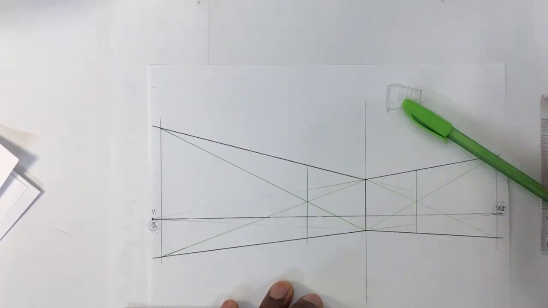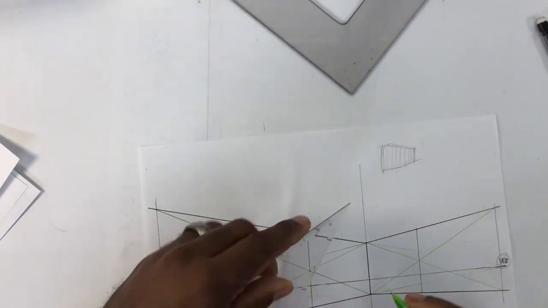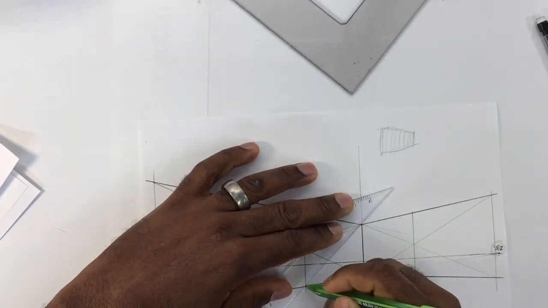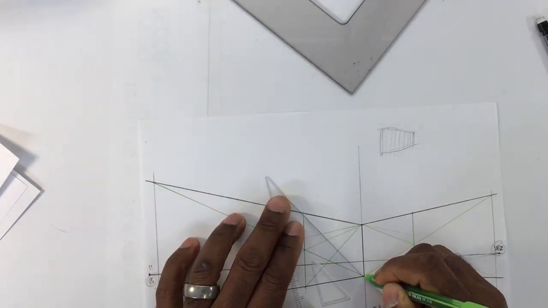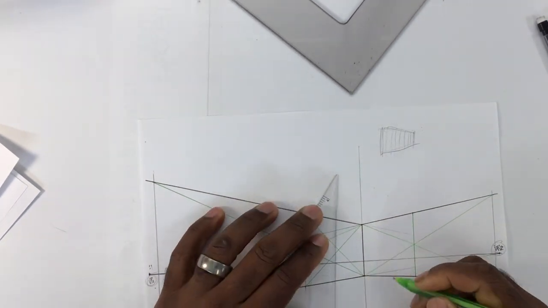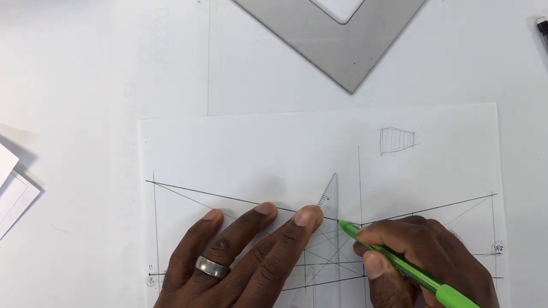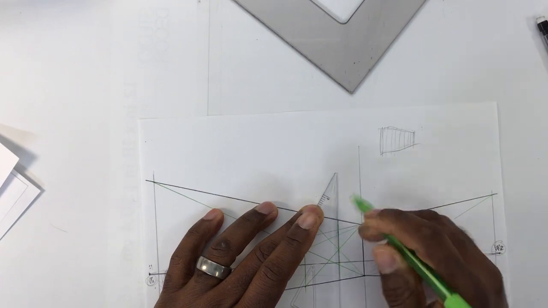All right, so what do we do next? Well, we subdivide it again in the exact same way. So just find the center of that. And I'm just going to eyeball this right here because I trust my eyeballing skills. There we go.